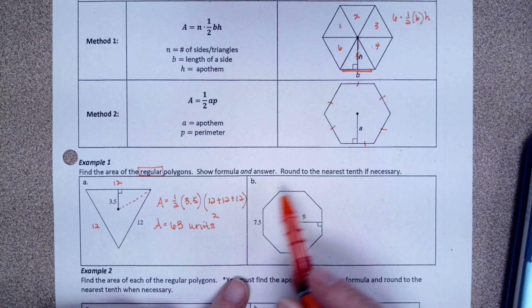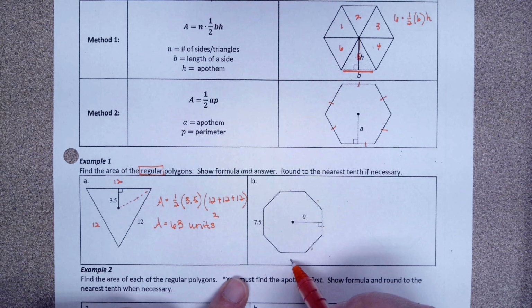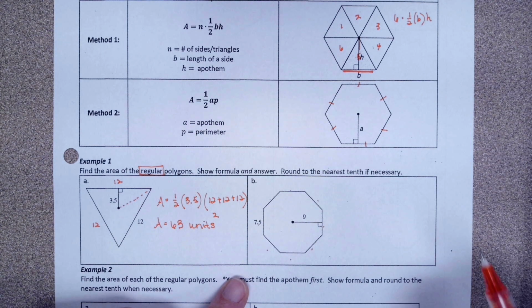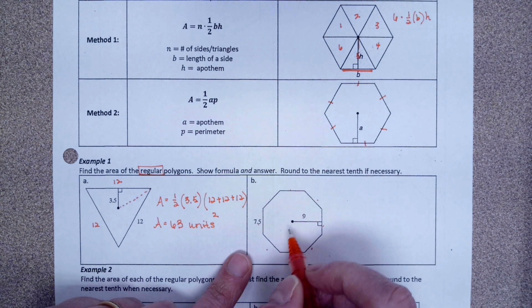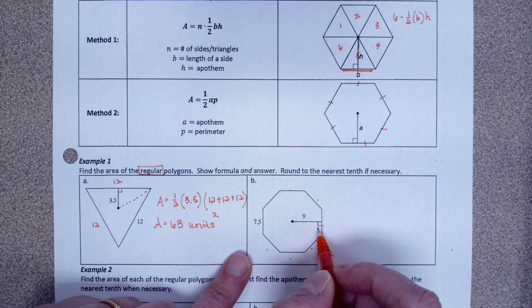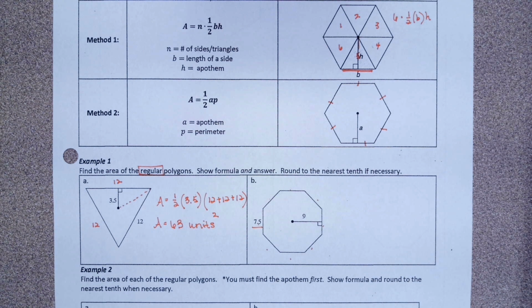Now as I look at the next one, our shape here, I've got 1, 2, 3, 4, 5, 6, 7, 8 sides, octagon. It's got to be regular. So again, I'm noticing they gave me an apothem, so center to side at a right angle, that's an apothem. And they gave me a side length. So method 2 is probably going to be the easiest.